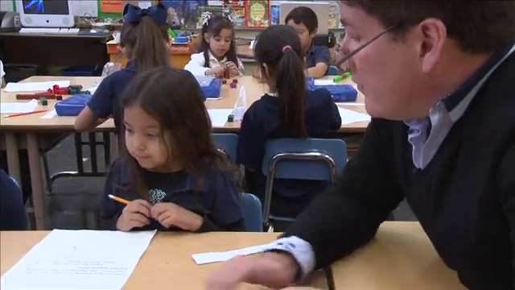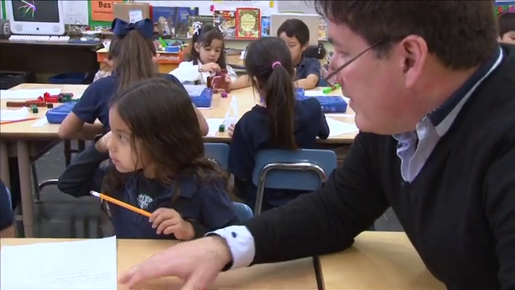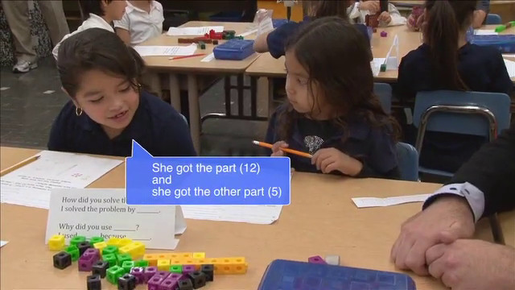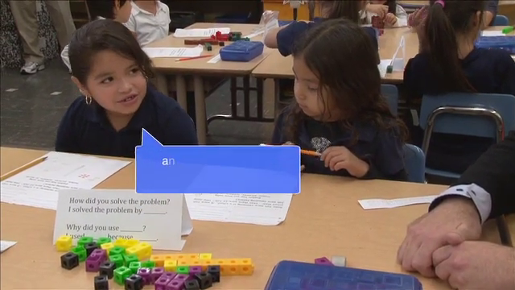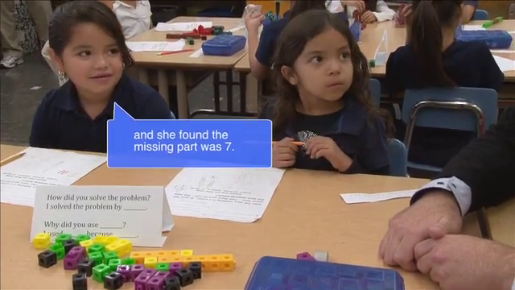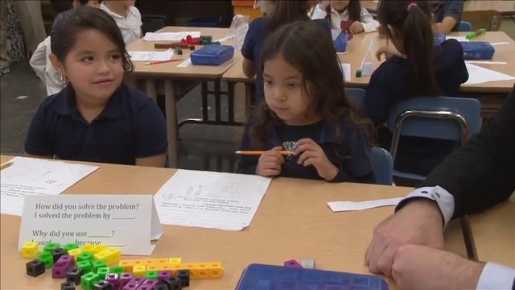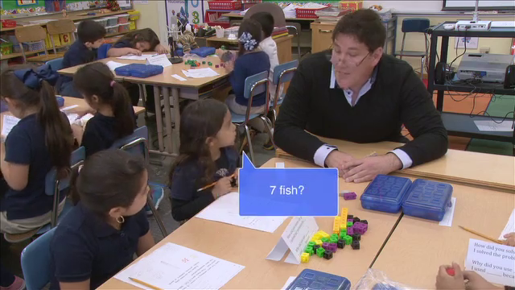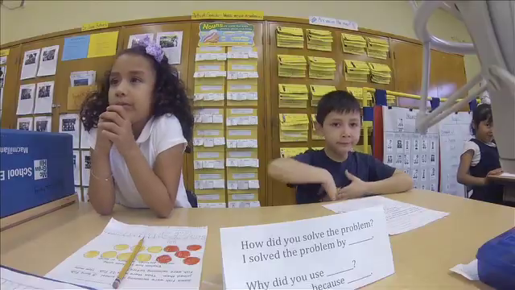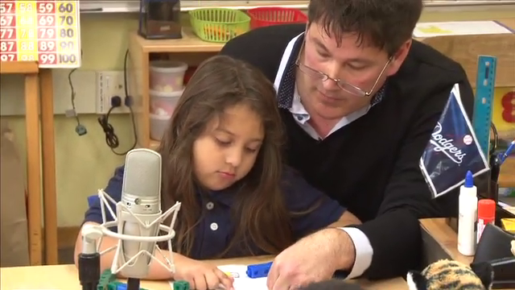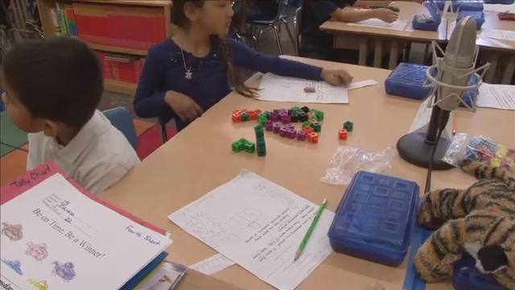Oh, okay. Can you restate what Brittany said? She got the part, and she got the other part, and she found the missing part was 7. She found that the missing part was 7. What does that 7 mean, like in the problem? 7 fish. 7 fish, right? 7 fish. As I circulated around the room, I looked for multiple solution paths by students to share in the after phase to advance the mathematical thinking of the entire class.